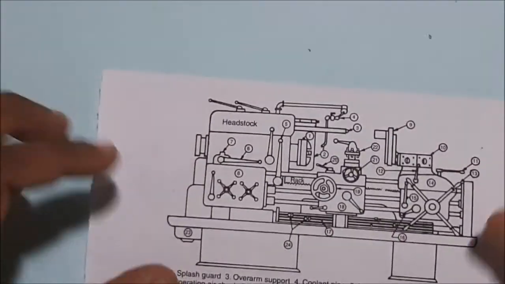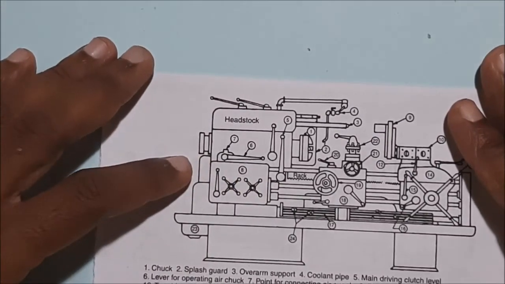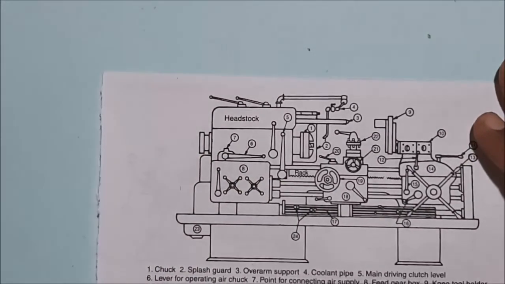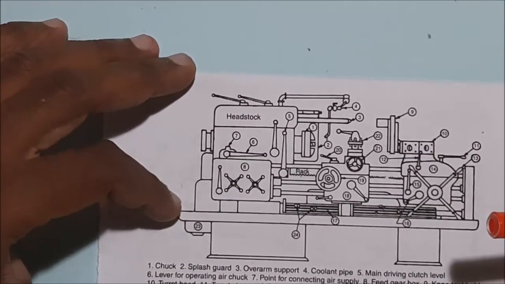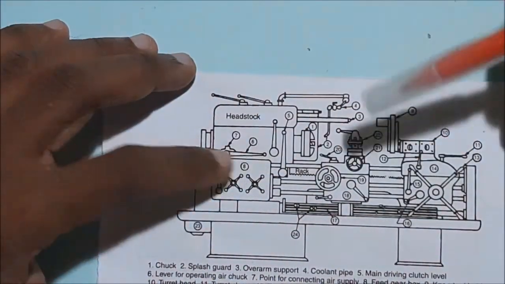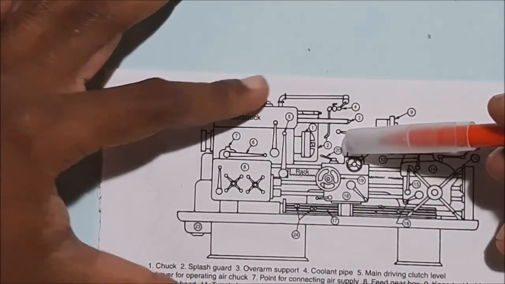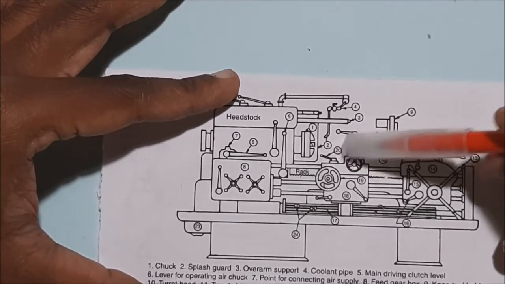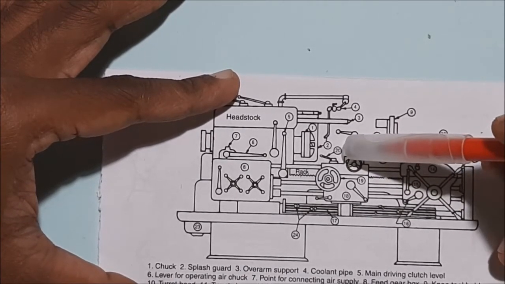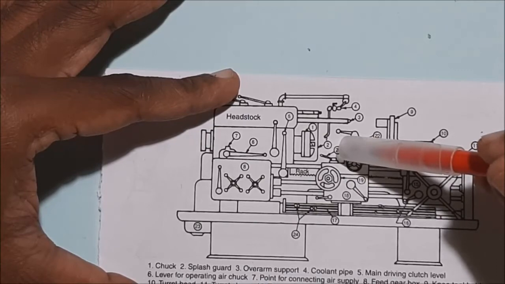Okay, this is the picture of the turret lathe. You can try to identify the components of this turret lathe. It has the headstock and also the turret tool post. You can see the turret tool post. The 4 cutting tools can mount on this turret tool post.